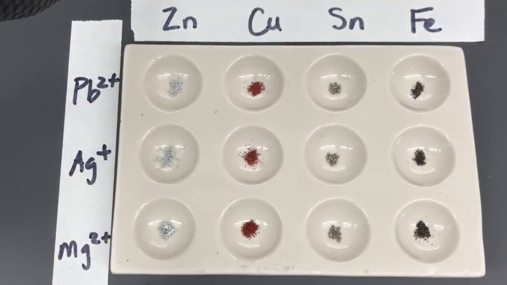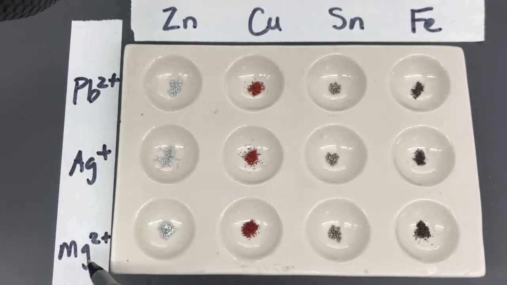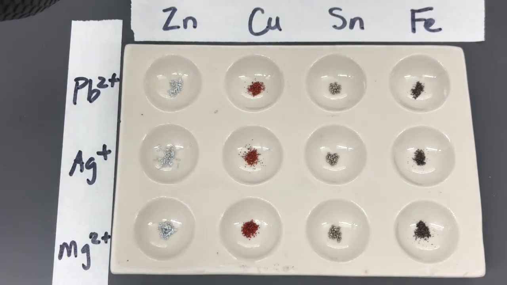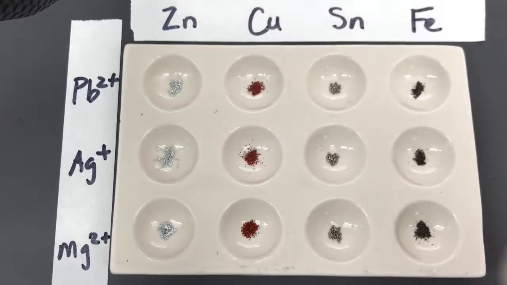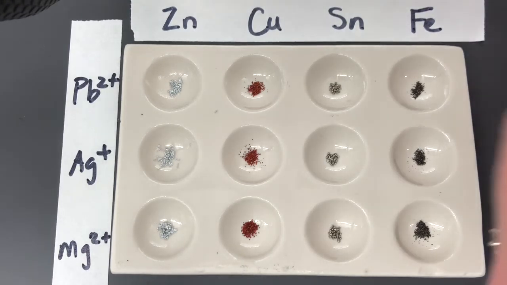For the next set of reactions, we're going to be adding lead 2 plus, silver 1 plus, or magnesium 2 plus to the 4 different metals. This time around, there's no duplicates of metal with metal cation, so we'll have all of the wells open with data to record. So I'm going to start out with some lead 2 nitrate, and I'm going to add it to each of the metals.